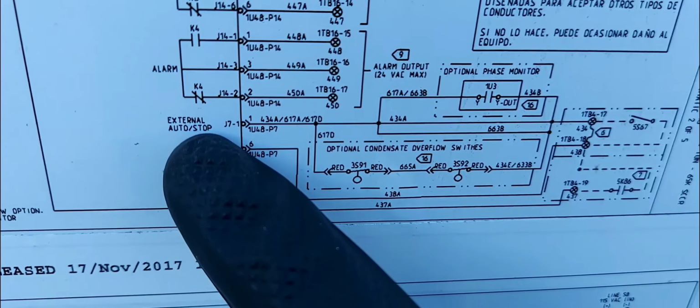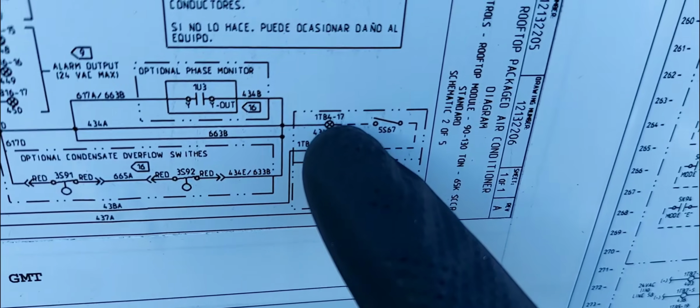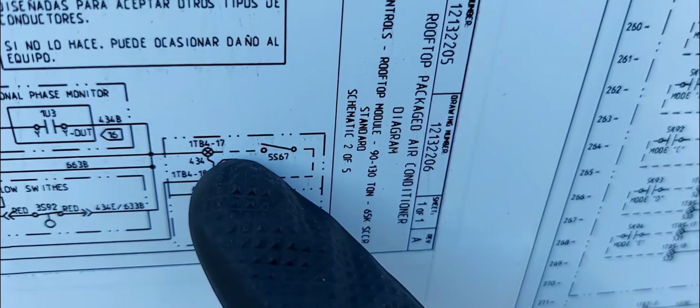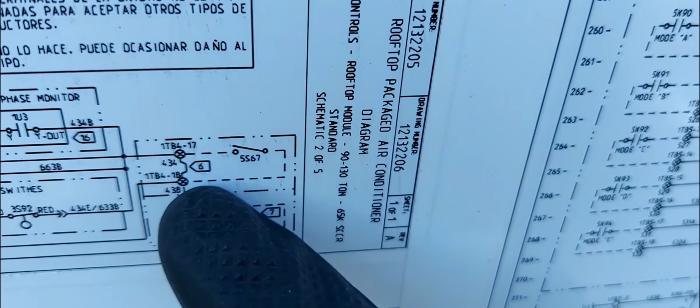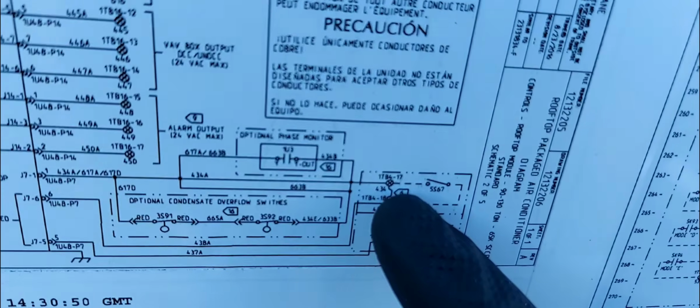right? And that goes across and it goes to 1TB4, 17 and 18. So from the factory, there's a jumper across that. There's a shunt across that from the factory, out of the box, as shipped from the manufacturer. That's what it means, right? There's a jumper across that.